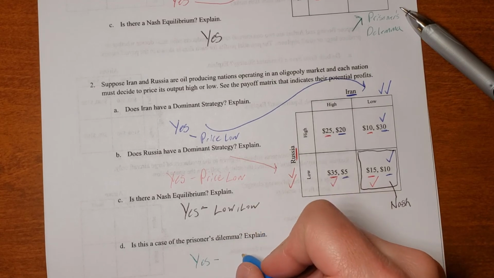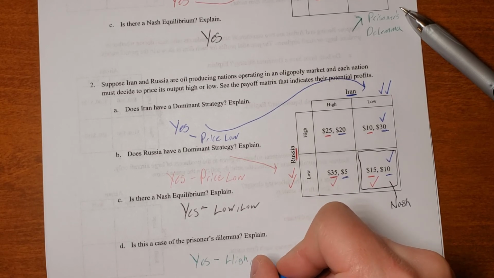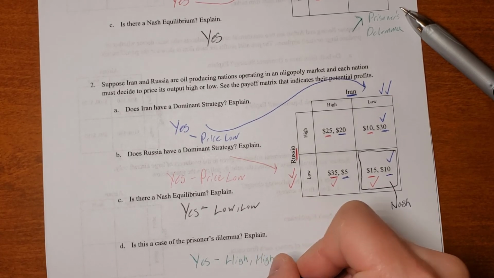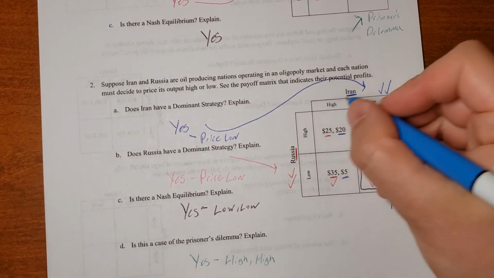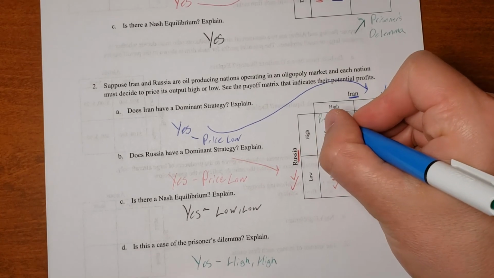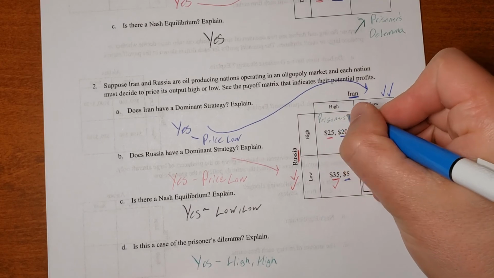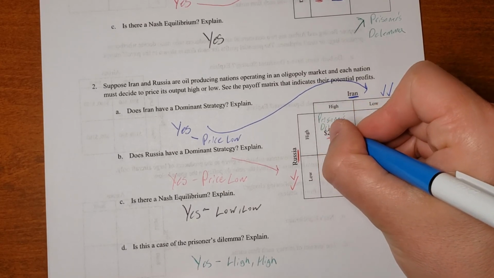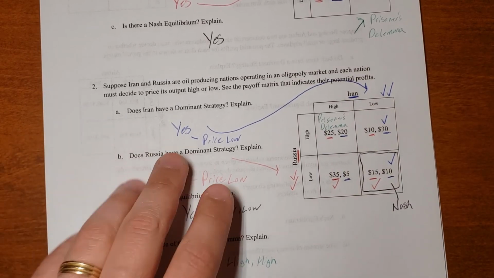If they would have both played their dominated strategy, which is high, they would have been better off, right? Now, I'm not really explaining that in a lot of detail, but that's basically what it is. So you could write that here too, that this is your prisoner's dilemma. Okay.